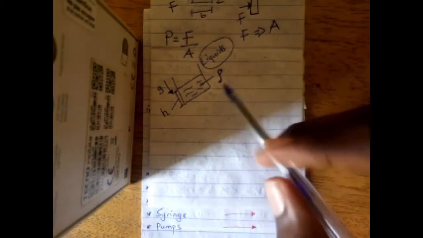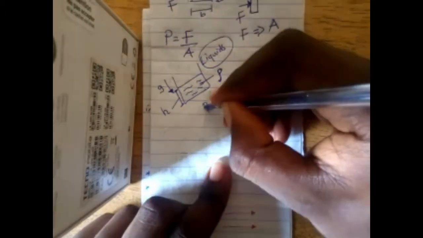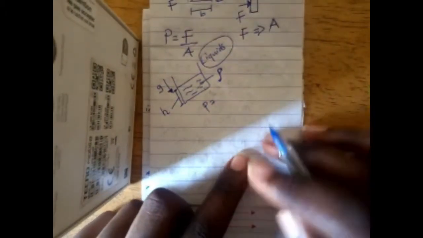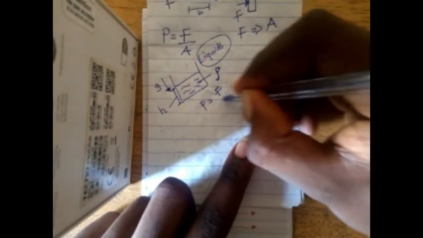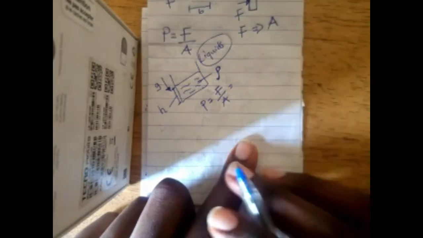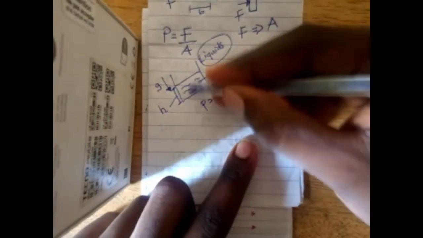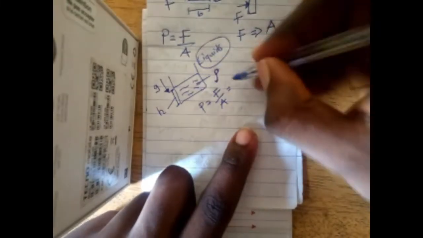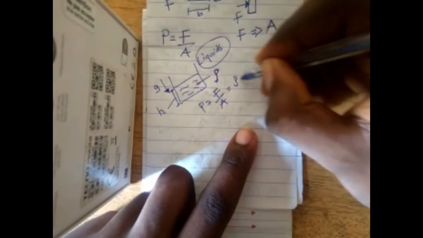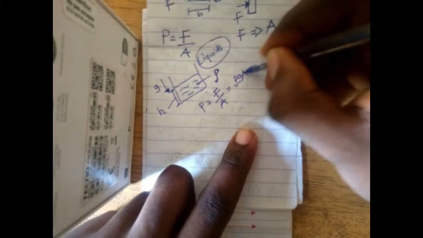So in this case, it has to do with three parameters. The pressure in this liquid, rather, is also force over area. But in this case now, the force acting in this fluid is the product of the density, the gravity, the area, and the height.